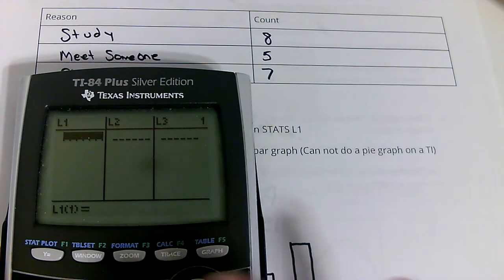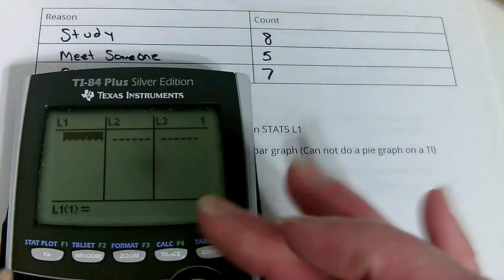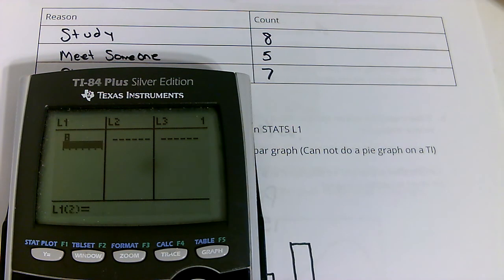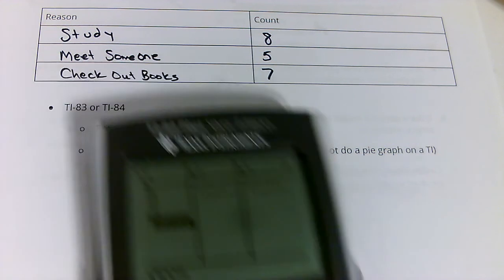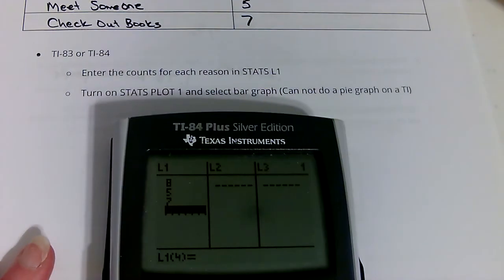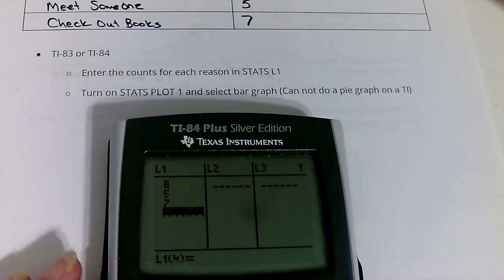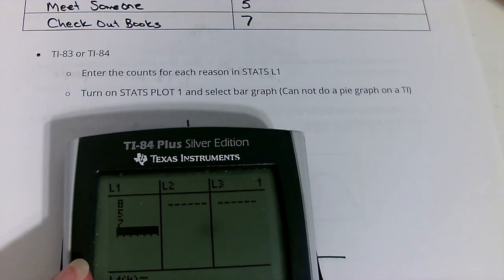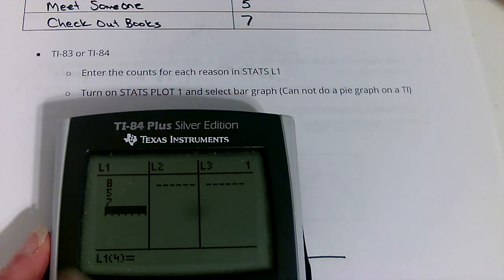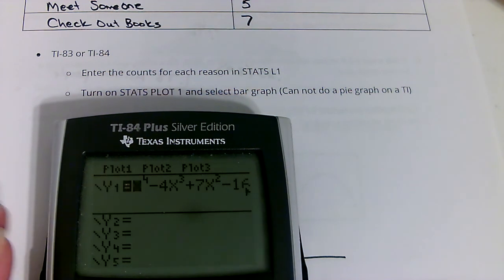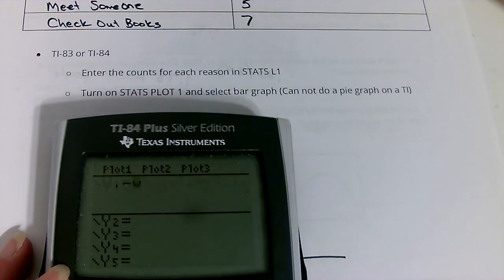Since this is categorical data, I can't really type in the labels. All I can do is type in my counts. And we want to look at a plot. We're going to make a bar graph. So first off, I need to make sure there's nothing else that's going to show up on my graph. So I'm going to press Y equals, and I do have something in my graph. I'm going to press clear and clear that out.